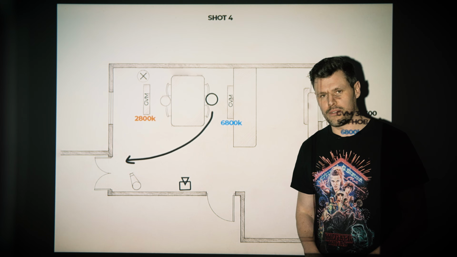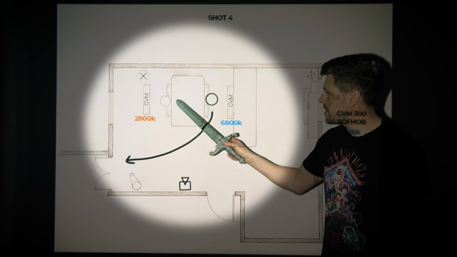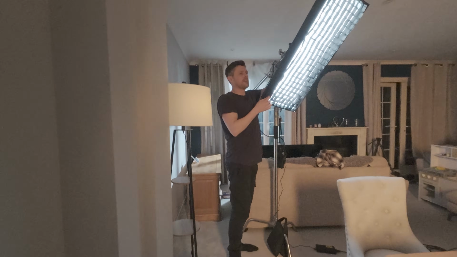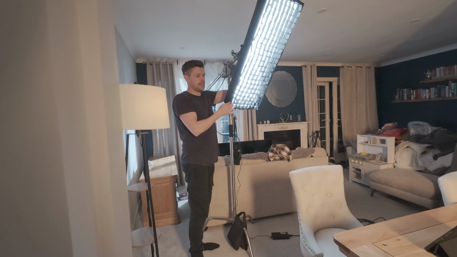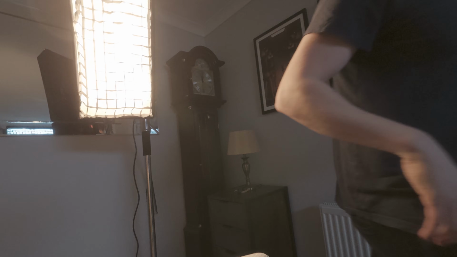Next is shot number 4 of our final scene, where the camera is placed at the end of the table and our characters are sat opposite each other, giving us the opportunity for the cross key. First, I placed one of the GVM lights vertically behind our character, set to 6800 Kelvin, that becomes his backlight. Then I placed the second GVM light on the opposite side, set to 2800 Kelvin.